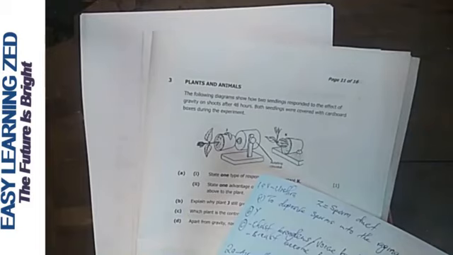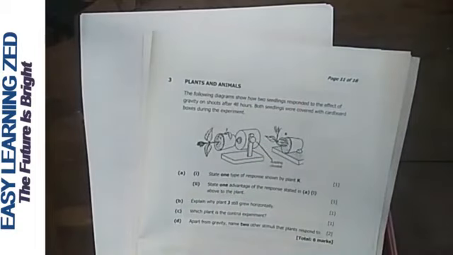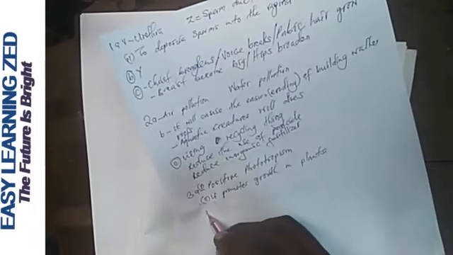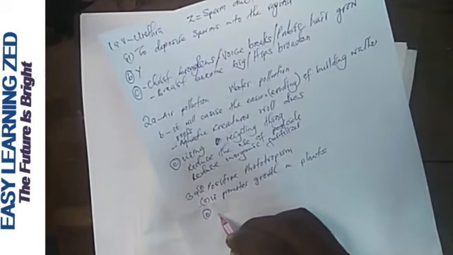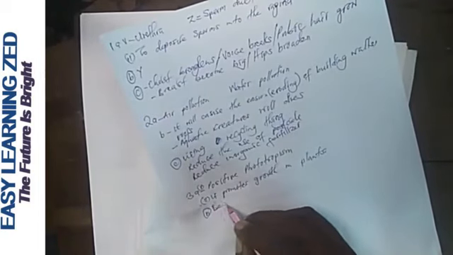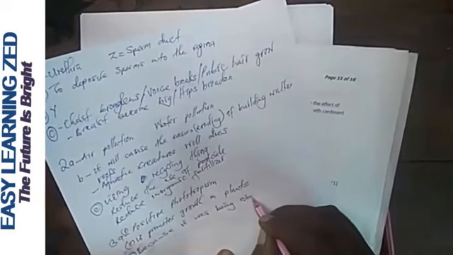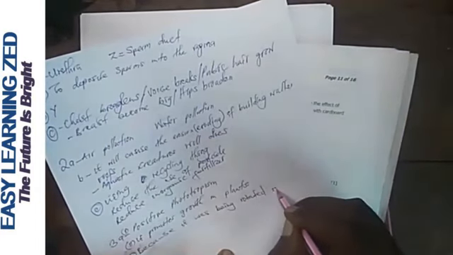So because it was being rotated, it wouldn't grow going upwards. Okay, so the question is: explain why plant J still grew like that. It is because it was being rotated. The shoot should grow in one direction, but since it was being rotated, it couldn't grow that way on one side of the plant. So because it was being rotated regularly.